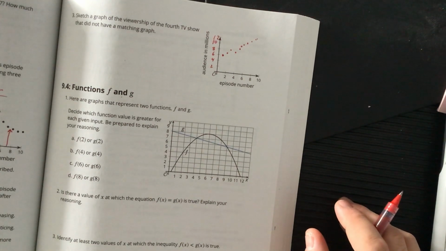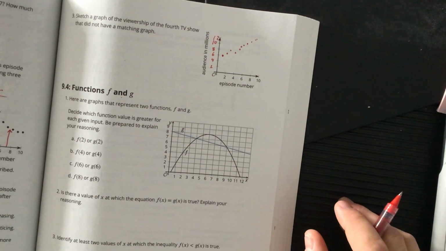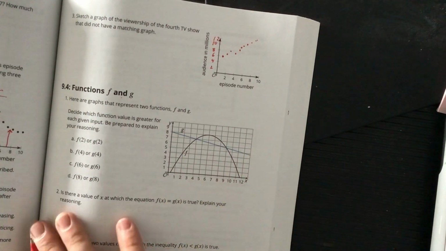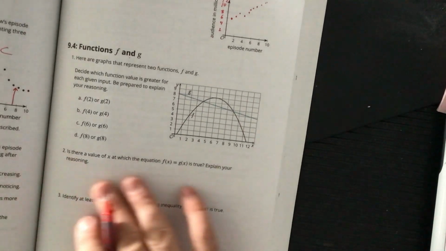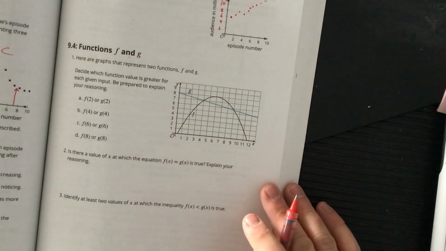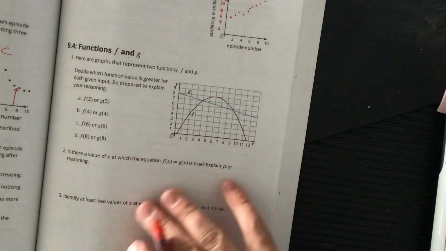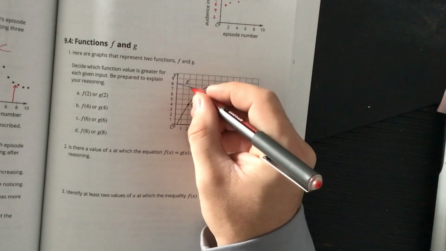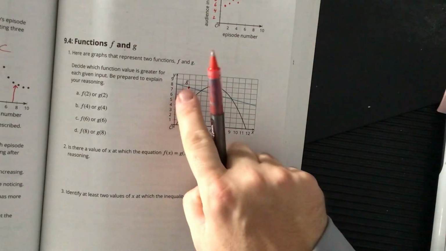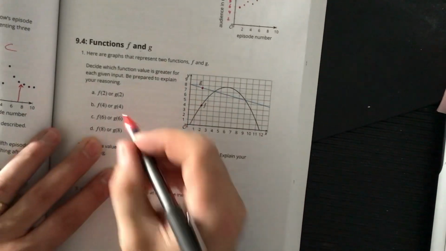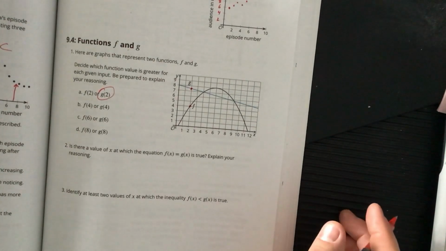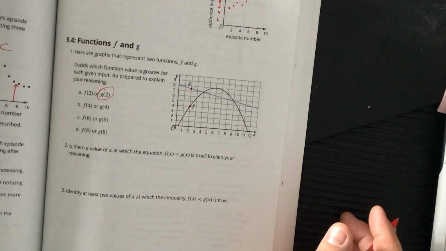Question 4, here are the graphs that represent two functions, f and g. F is a parabola, g is the line. Decide which function is greater for each input. So if I plug in 2, so I'm looking at 2 here, which one is greater, f or g? G is higher at 2. Pretty simple. How about at 4, Amy? Which one is higher?